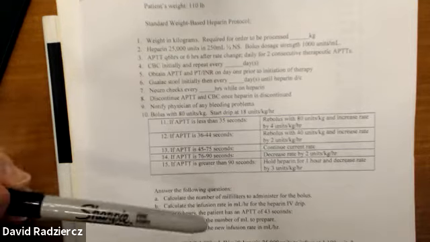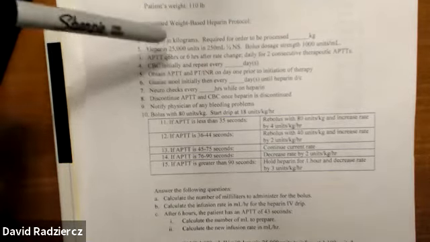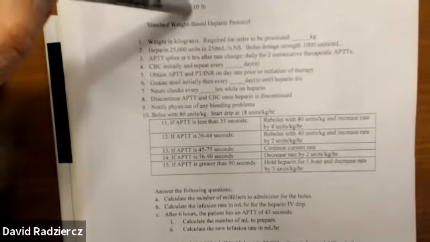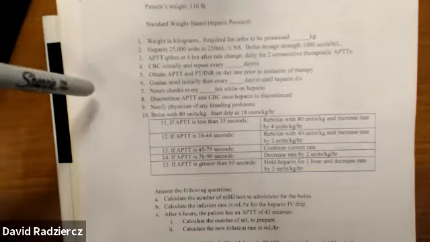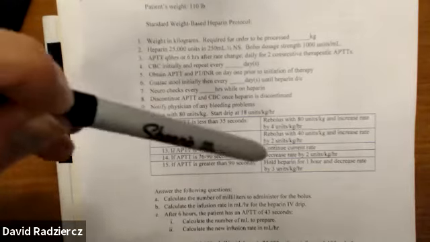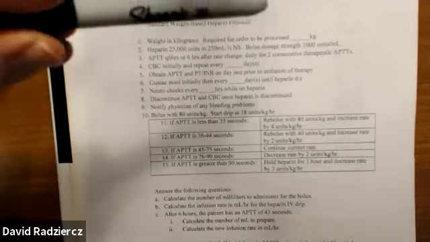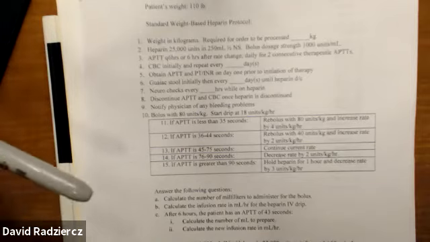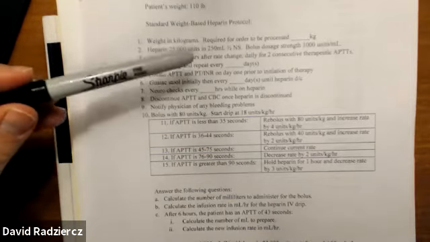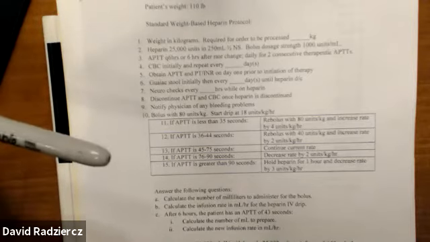Now, with the patient's weight, the one thing I always like to note is that once you do pounds to kilograms, if you get a number that has decimals, round to the nearest tenth. Right after you do the patient's weight, go ahead and round to the nearest tenth. That way you get the same answers that I got, because that's what I did. I rounded to the nearest tenth after I calculated the patient's weight.